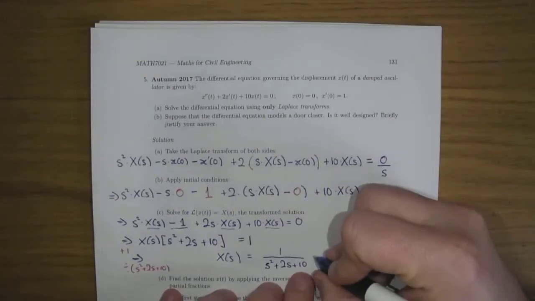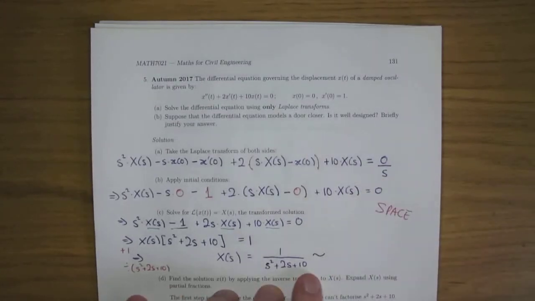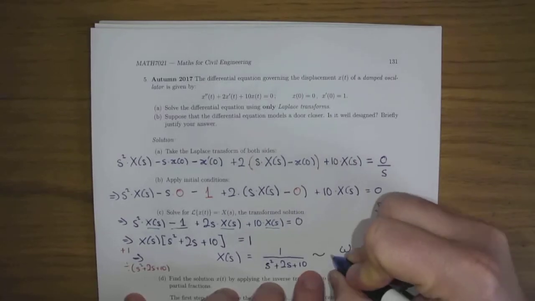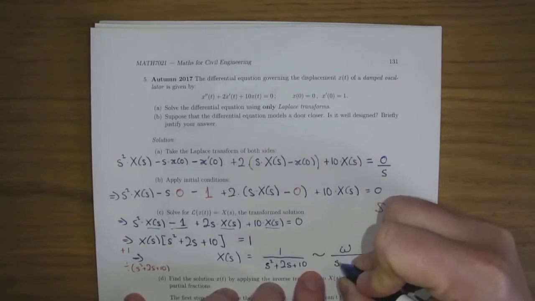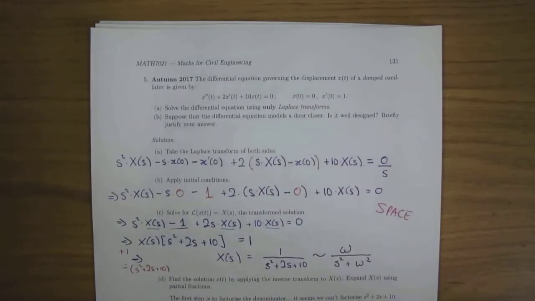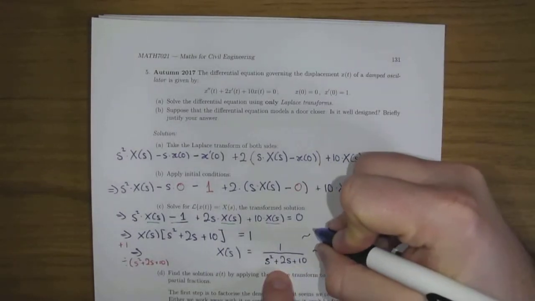Okay, so you look in the tables, and at the moment the only thing this possibly looks like, if you have a good look in the tables, is omega divided by s squared plus omega squared, which is a sine omega t. Now, it's not exactly a sine omega t though, because of this plus 2s. So the suggestion is, okay, maybe this isn't one of these. I can maybe write this as a sum of simple terms.